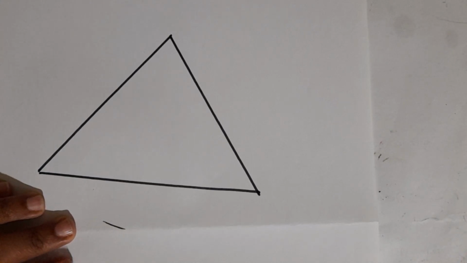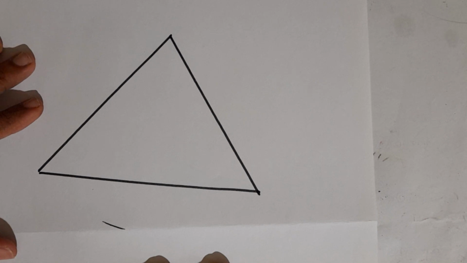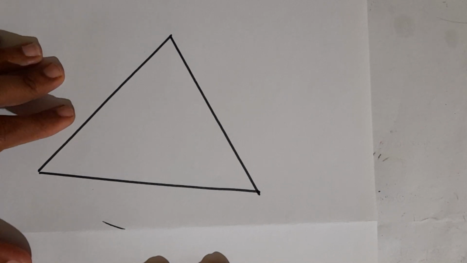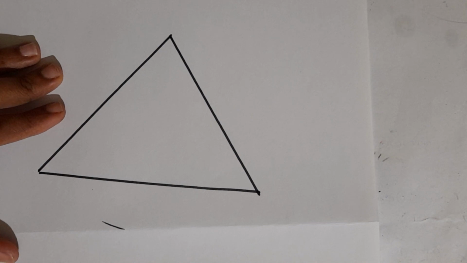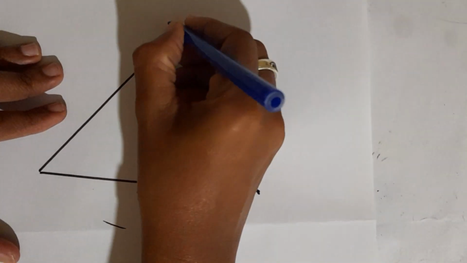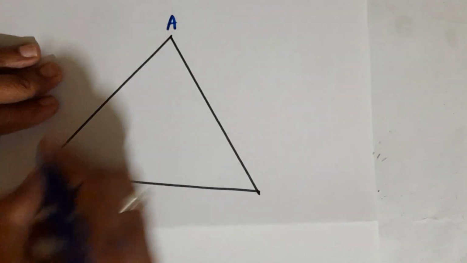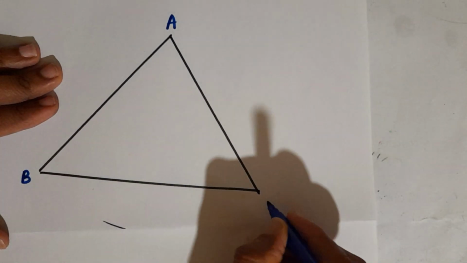Now let's see the construction of circles related to triangles. First we'll study the construction of the circumcircle or circumscribed circle of a triangle. This is an acute angle triangle. Let's name the vertices as A, B and C here.